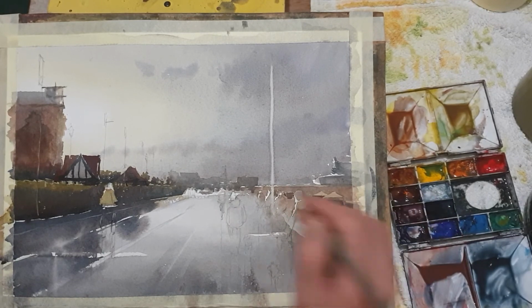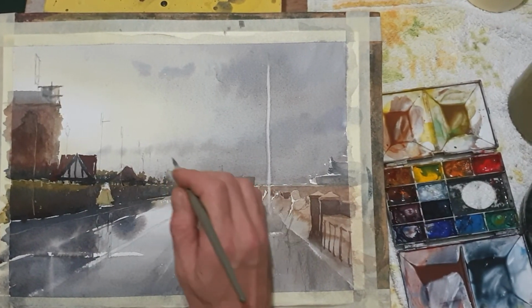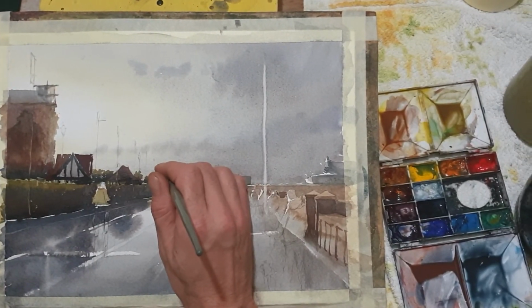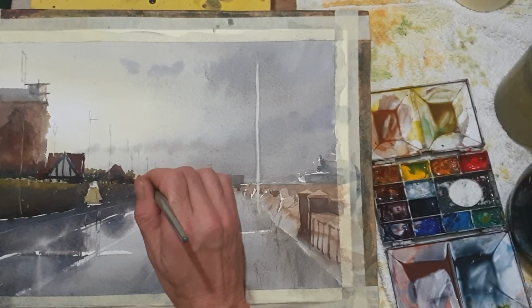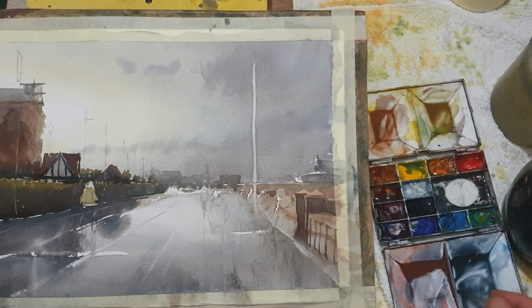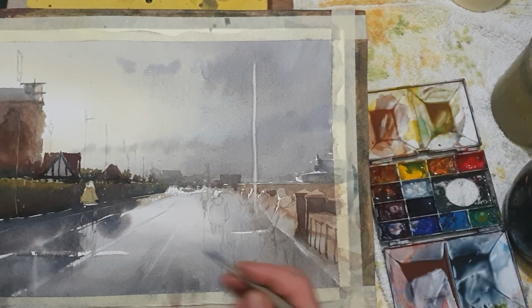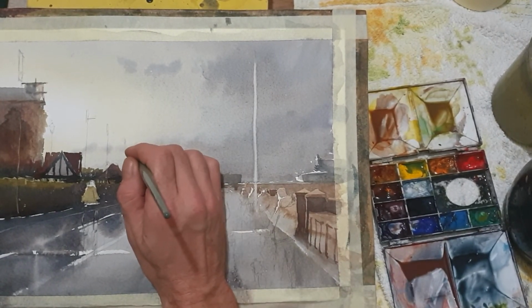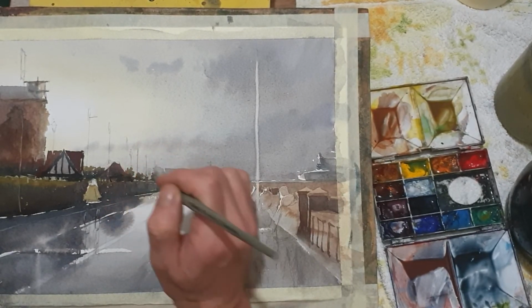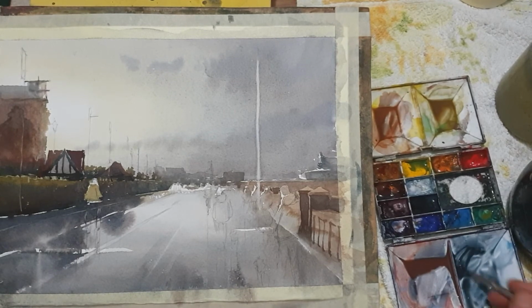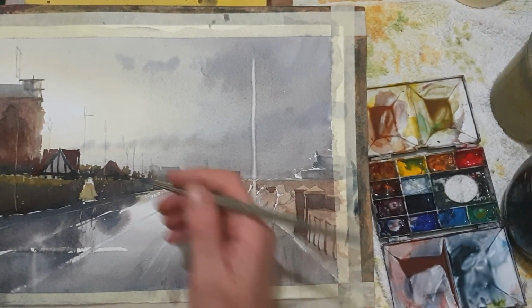Again, these have got to be so thick. So, you know, they need to be pretty damn thin to begin with. There we go. Right, now we'll start introducing a little bit more strength.